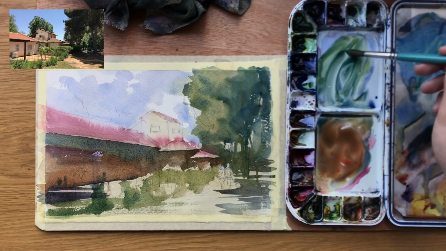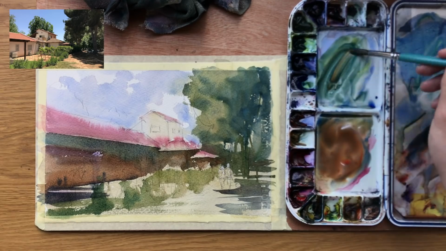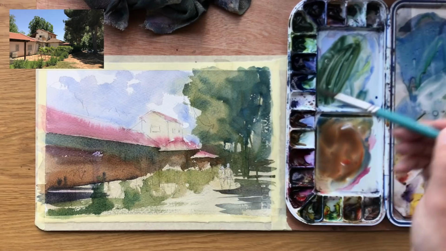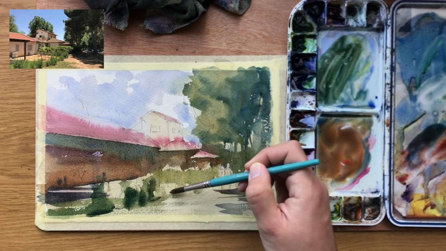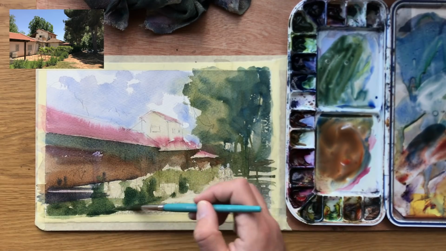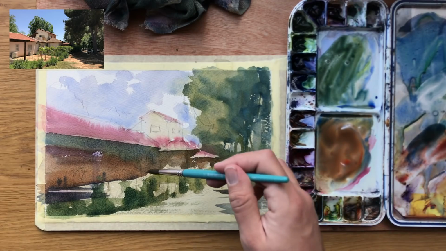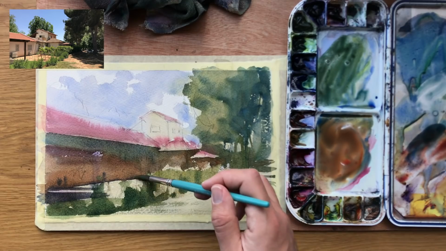So let's add a bit of blue, a bit of this muted yellow. It's going to mute our green, maybe a bit of normal. Just a bit of everything really. And then put it onto these kind of shrubs and so on. And I think I'm going to connect this part like this. We don't need that gap here.